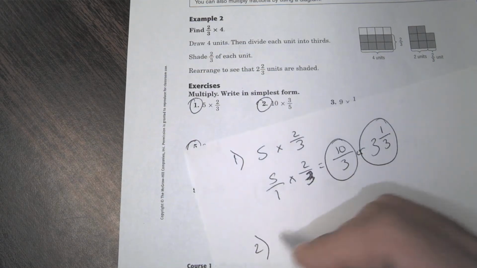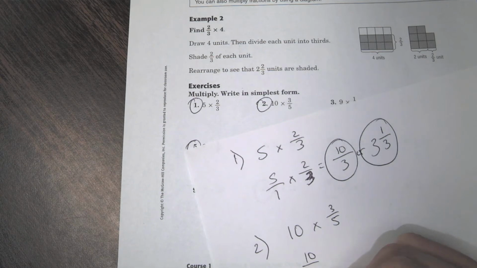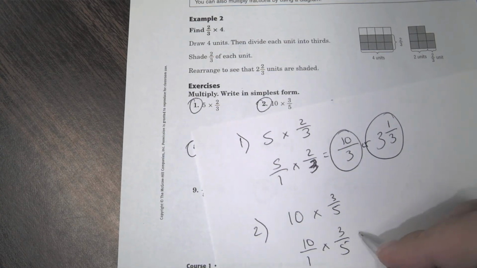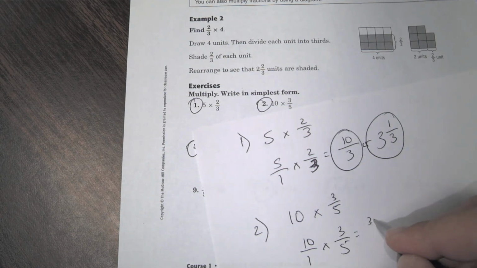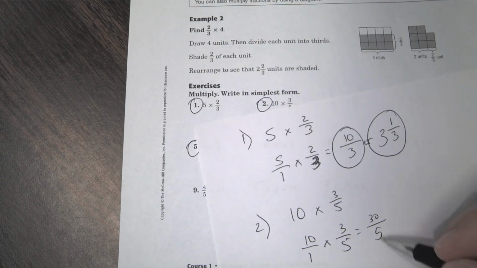Okay, number 2, 10 times 3/5. Well, 10 over 1 times 3 over 5. All right, so 10 times 3 would be 30. 1 times 5 is 5. Okay, so here we need to simplify.